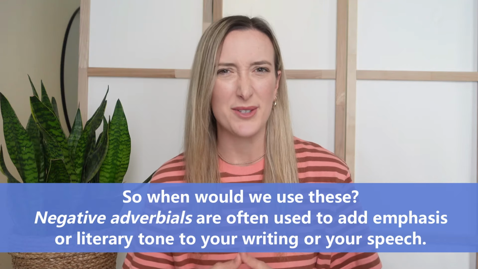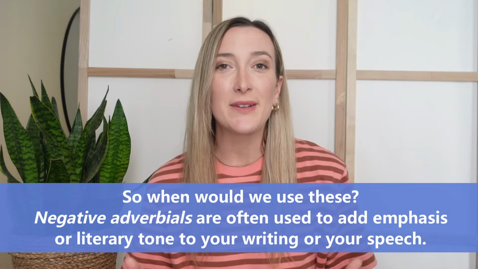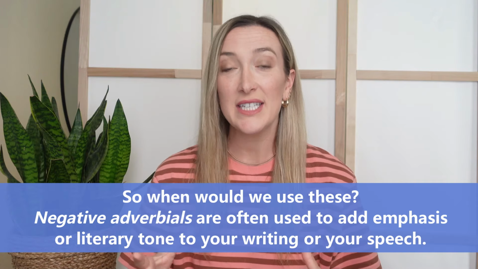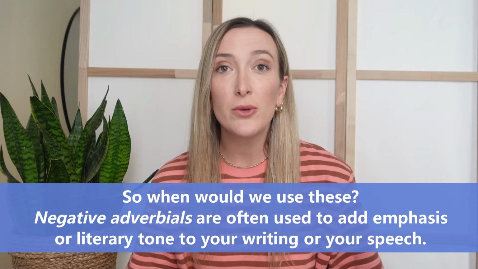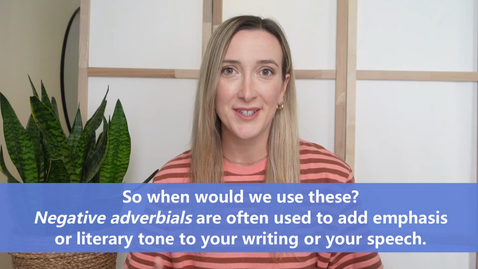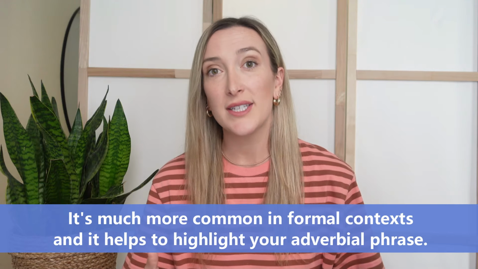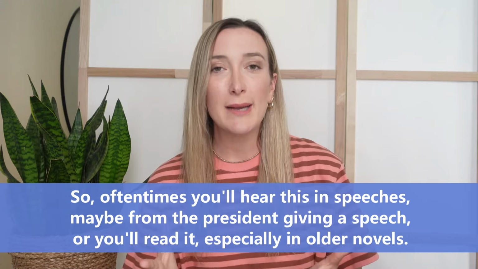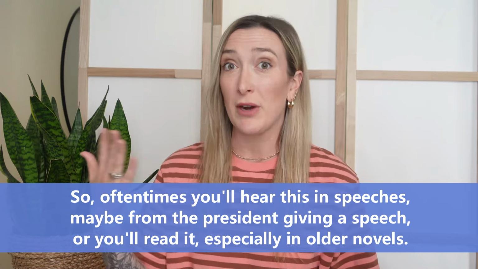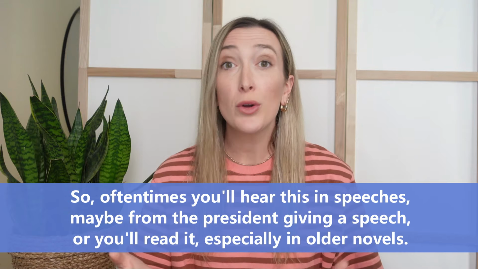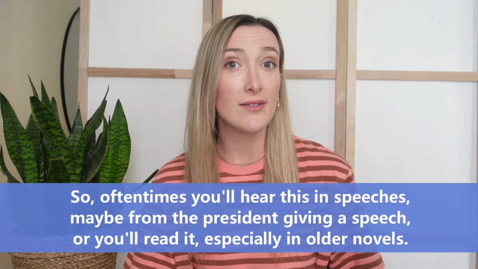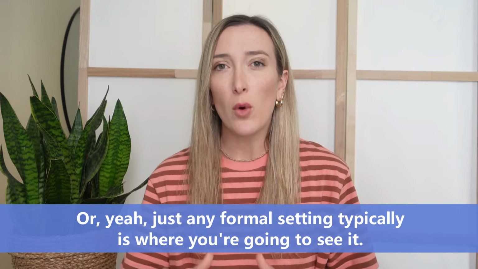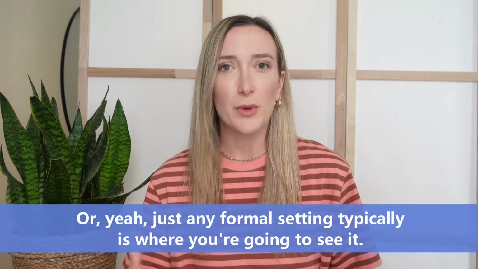So when would we use these? Negative adverbials are often used to add emphasis or literary tone to your writing or your speech. It's much more common in formal contexts, and it helps to highlight your adverbial phrase. So oftentimes you'll hear this in speeches, maybe from the president giving a speech, or you'll read it especially in older novels, or just any formal setting typically is where you're going to see it.